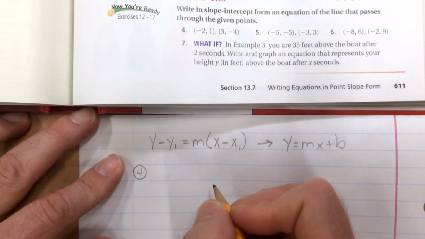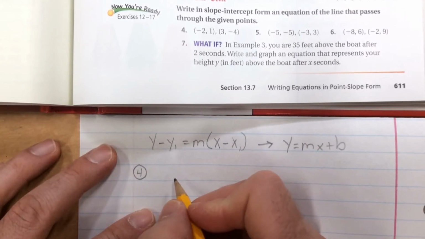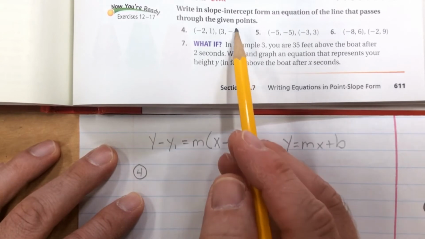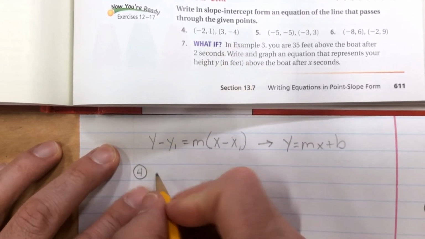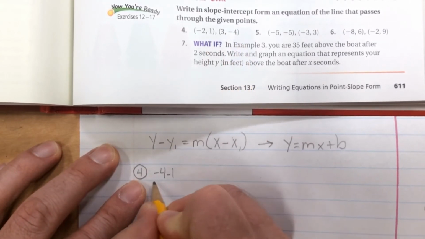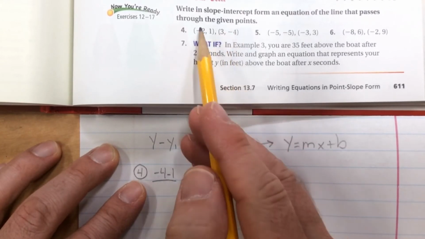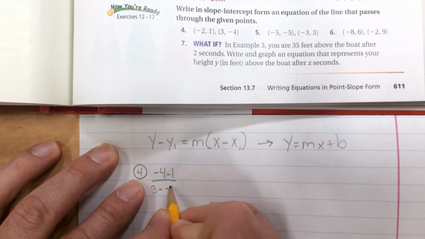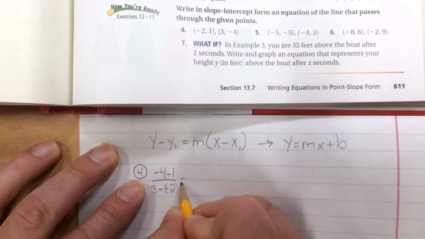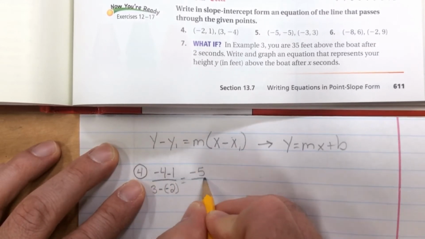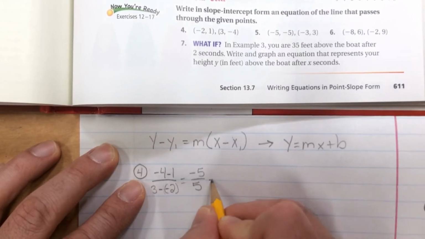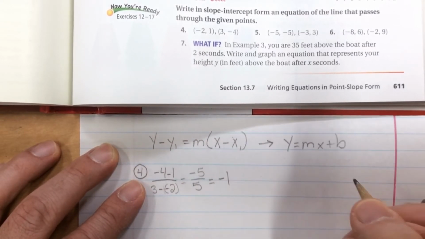the first thing we need to do is find the slope. We don't know the slope, so we'll find the slope. So we'll do -4 minus 1 over 3 minus 2. Nope, minus -2. 3 minus -2. That gives us -5 on the top and 5 on the bottom, which is a slope of -1.